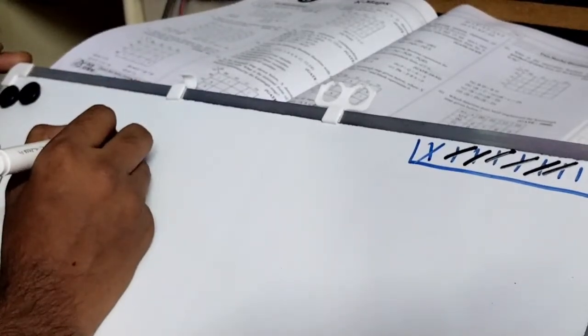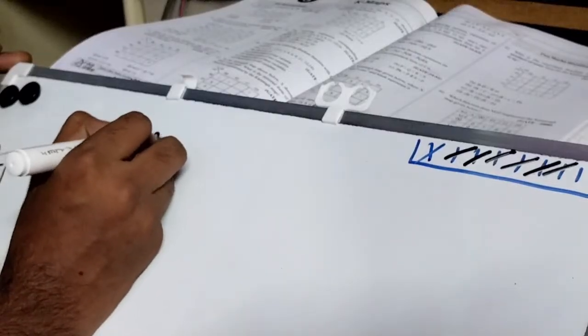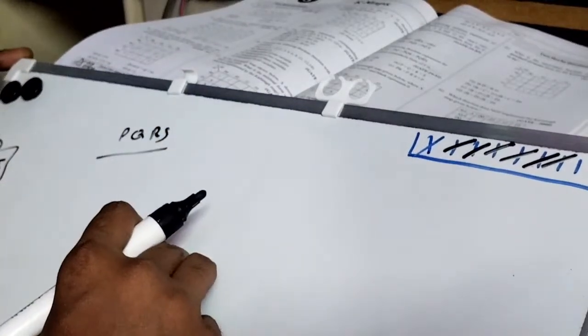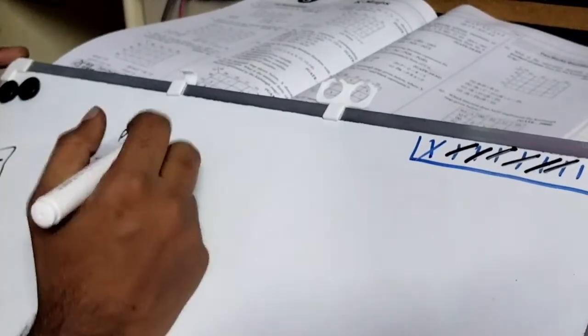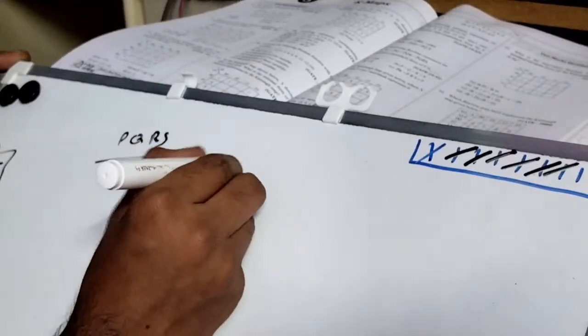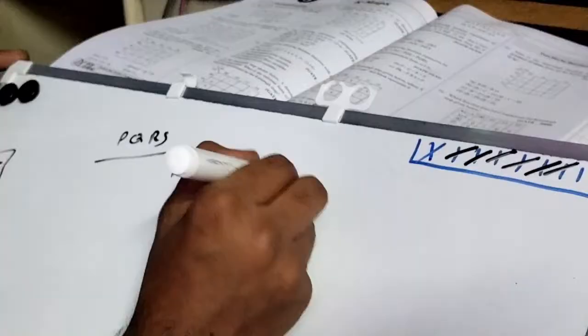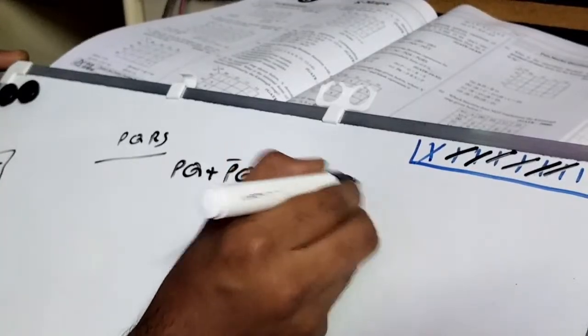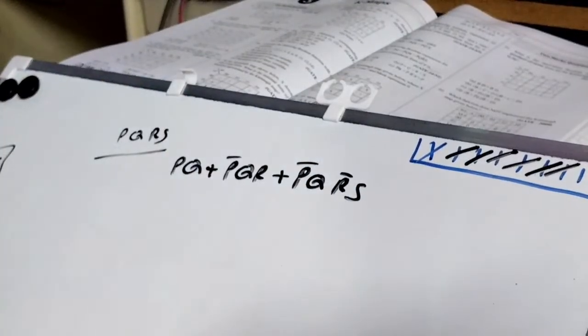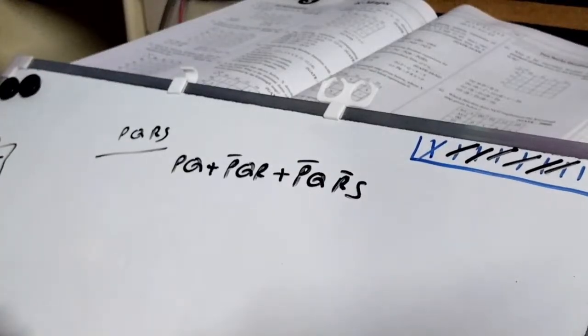Given PQ plus P bar Q R plus P bar Q R bar S. Given this, they ask us to convert it to the minimal sum of products form. Okay.